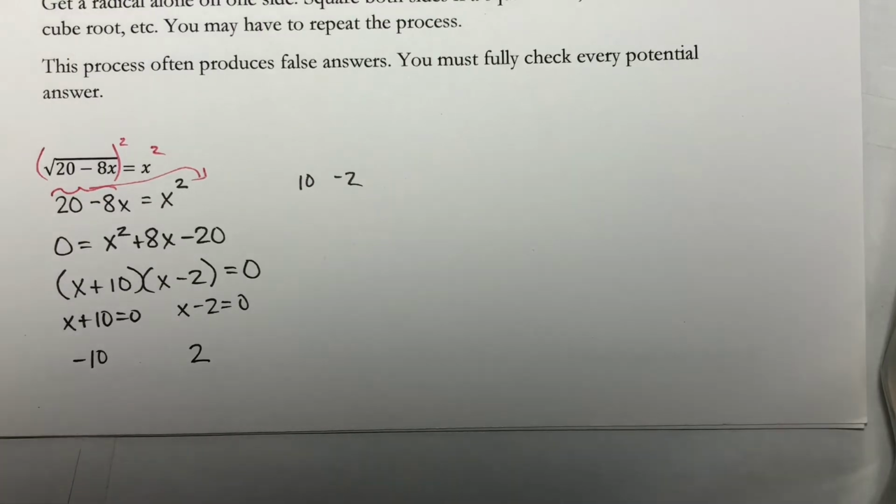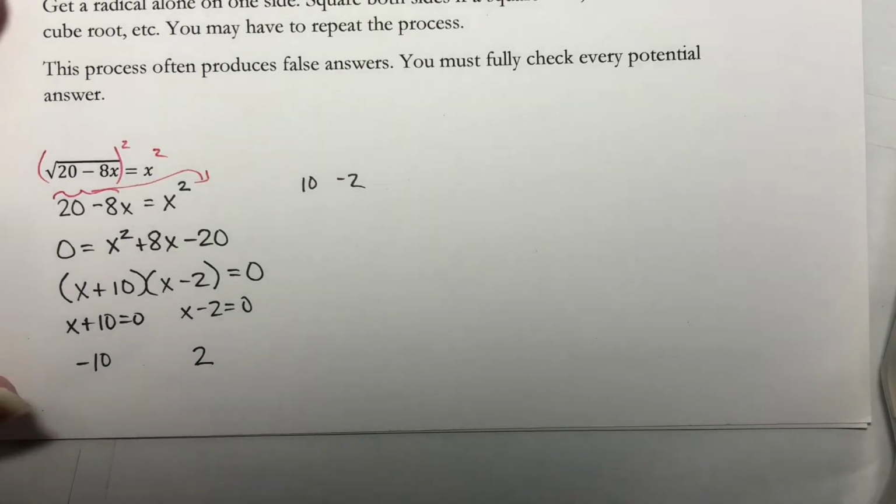Now I have two potential answers here. They might both be good, they might both be bad, or I may have one of each. There is no shortcut here. We have to plug it in to our original and see if it works or not.